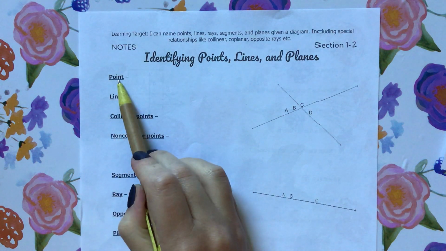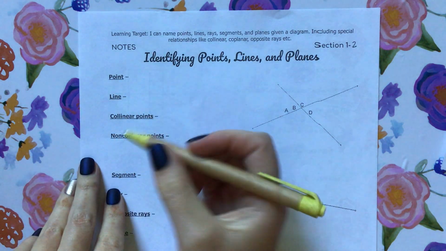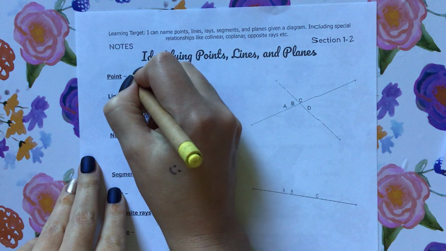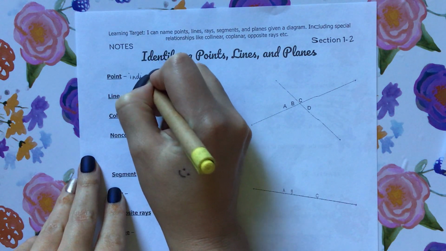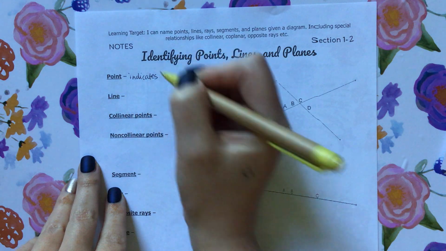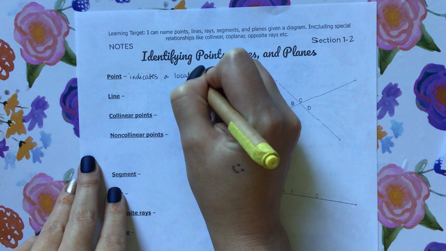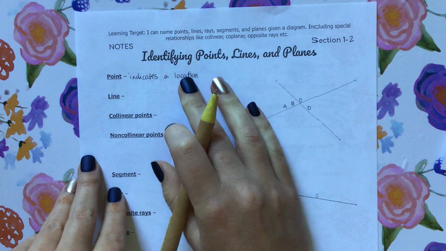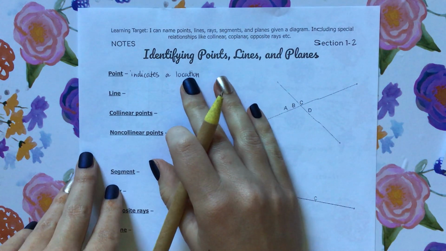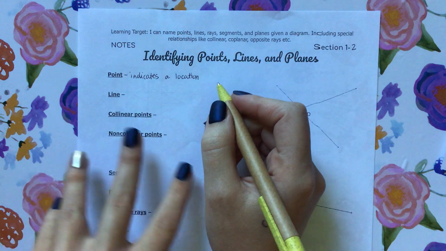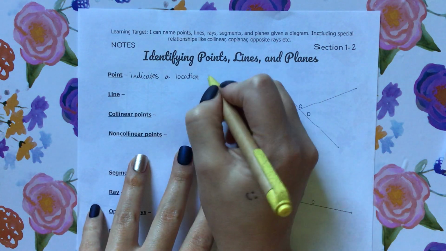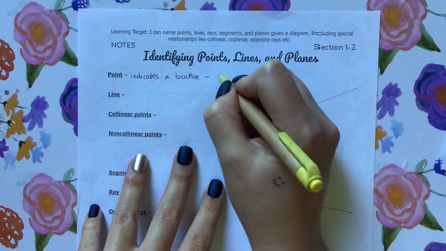First of all, what is a point? A point is something that indicates a location. There is one thing that you should know about this. It does not have a size.